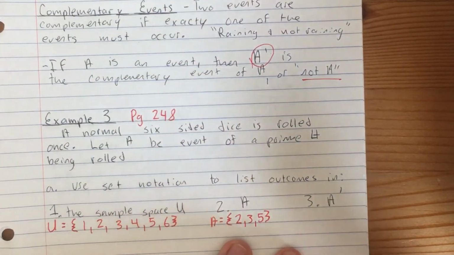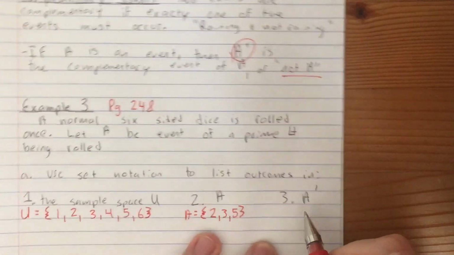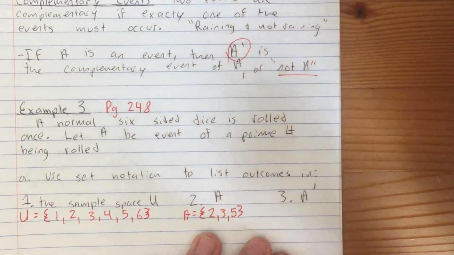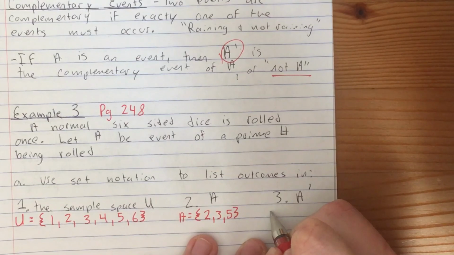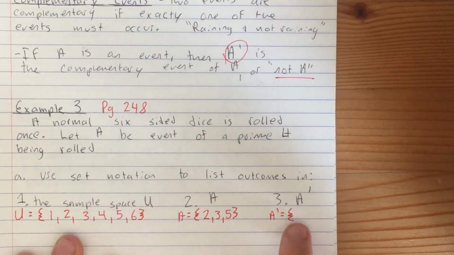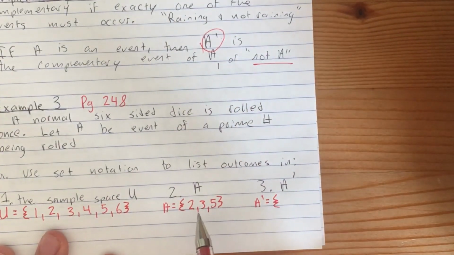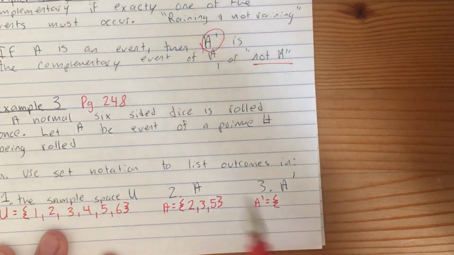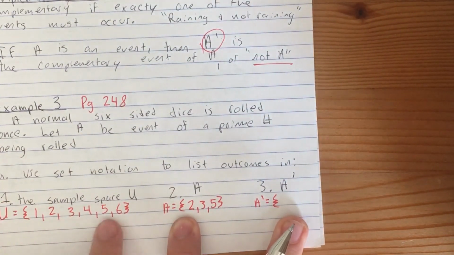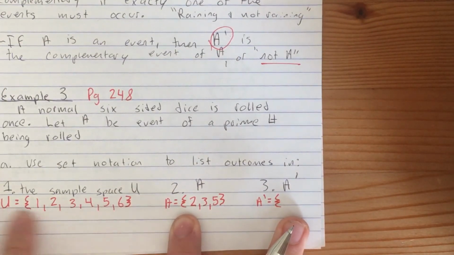And then lastly, the subset A prime. We're listing numbers that aren't prime, so we're basically just going to list all the numbers that aren't in A, because A and A prime should compose the entire sample space here.